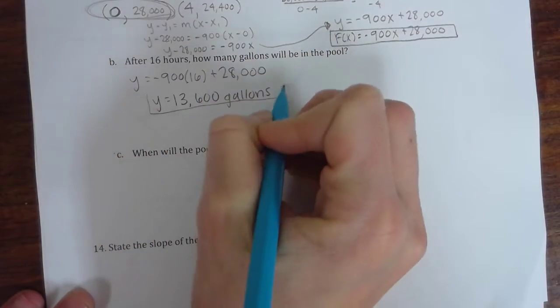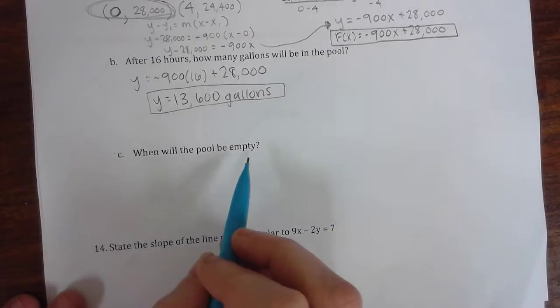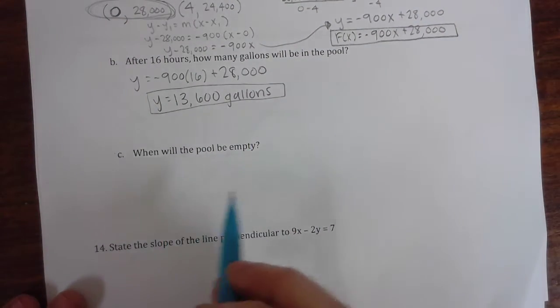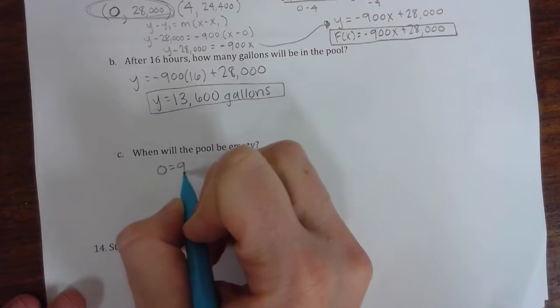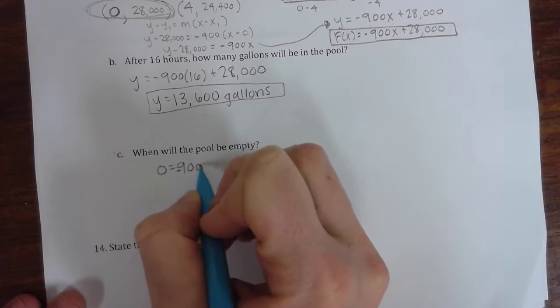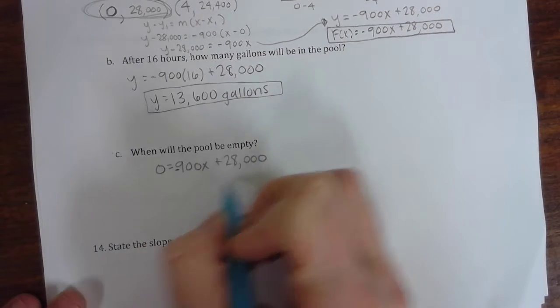Okay? When will the pool be empty? So now we're talking about the number of gallons, right? We want the number of gallons to be 0. Y was your number of gallons, so I'm going to plug in 0 for Y. And then just solve for X. Remember how to solve for X.